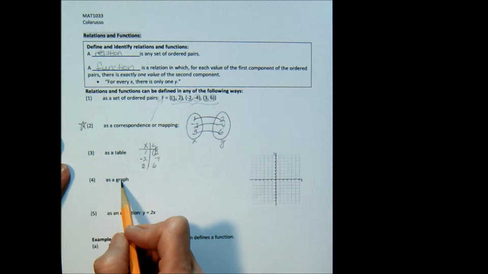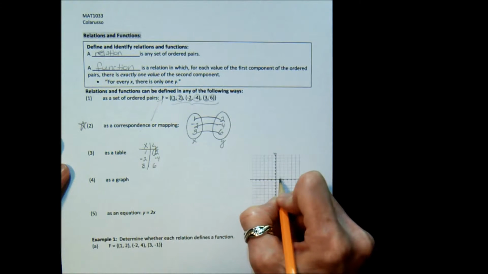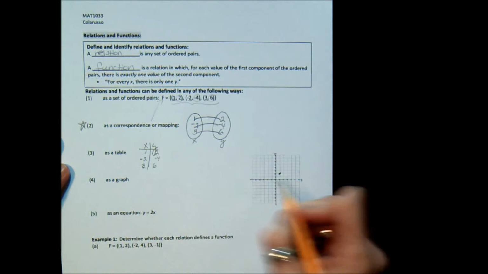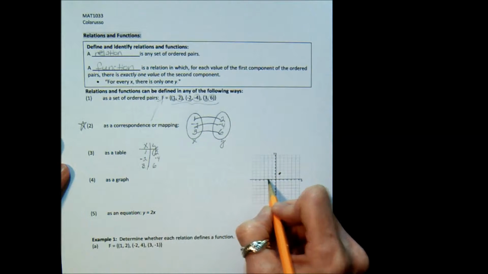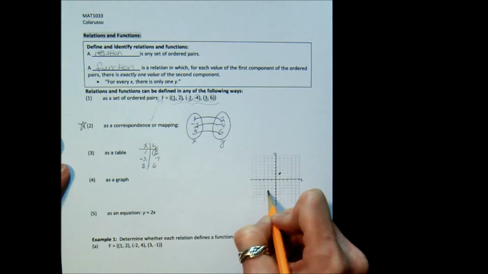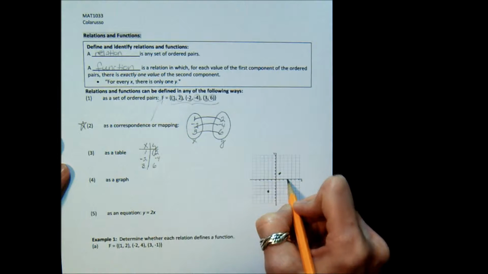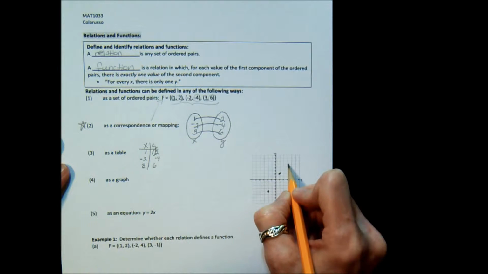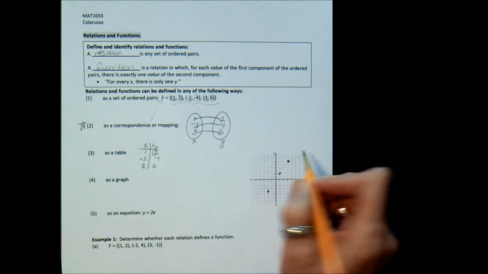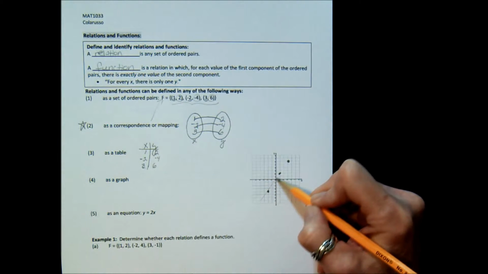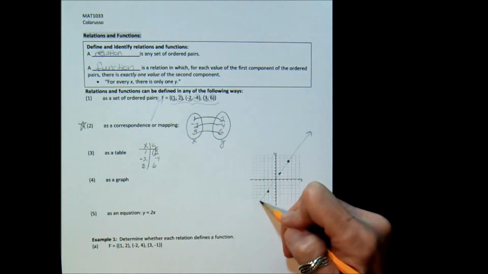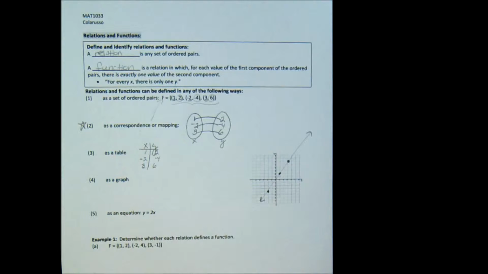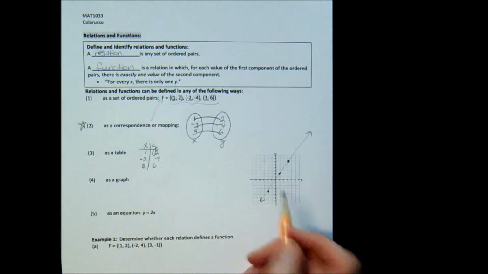We can do it as a graph. I plot the points (1, 2), (-2, -4), and (3, 6). And in this particular case, when I connect my plotted points, I end up with a straight line. That doesn't always happen, by the way.